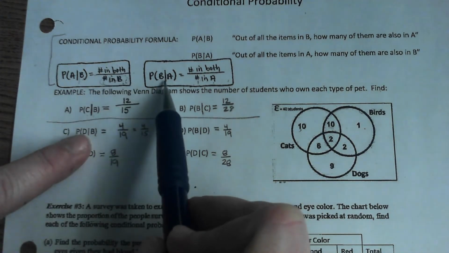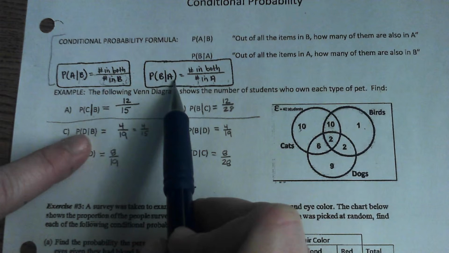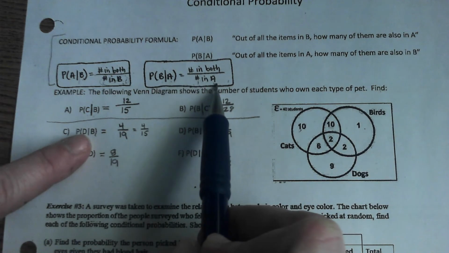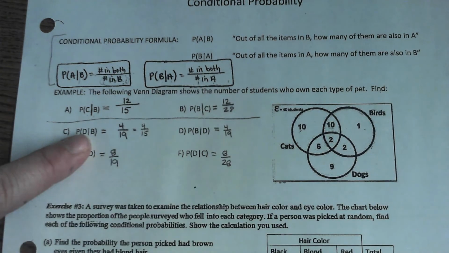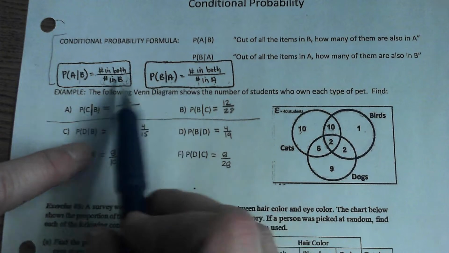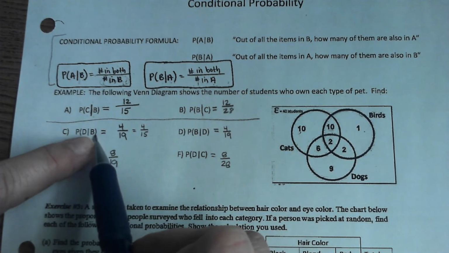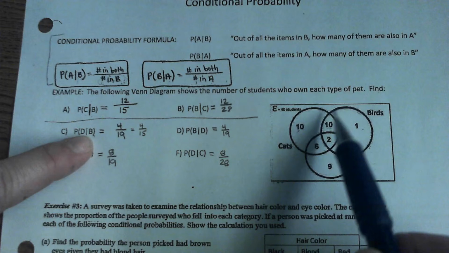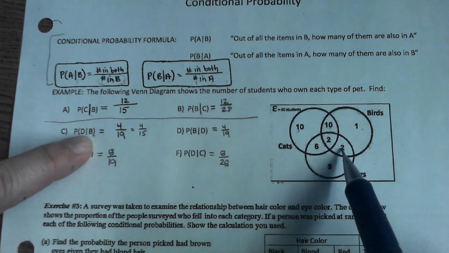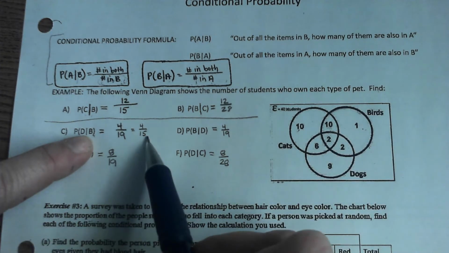If you flip the order, it does make a difference. B given A is different because A is now your denominator and the number in both is still your numerator. So given B means your bird circle is your denominator. And in your bird circle, 10, 12, 14, it should be out of 15 is correct.